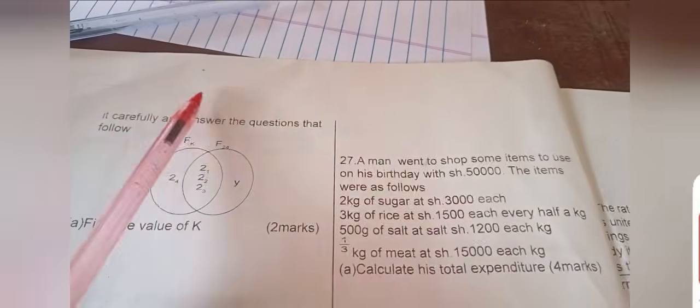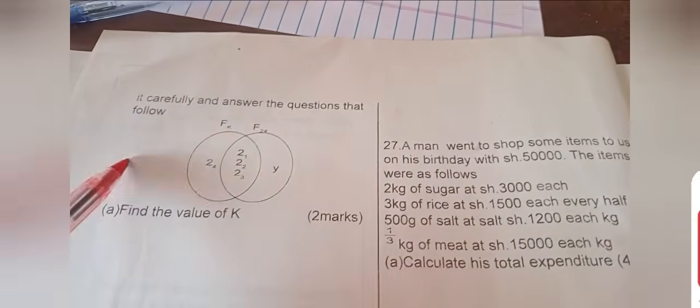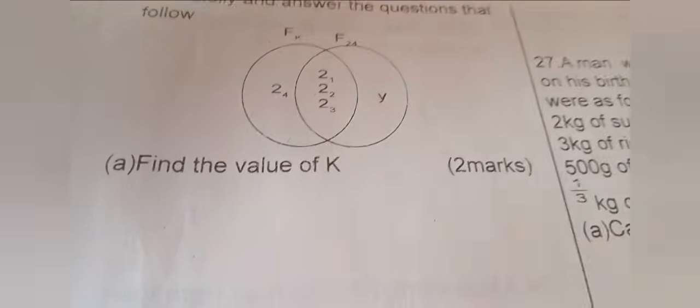The question reads, the Venn diagram below shows prime factors of k and prime factors of 24. Study it carefully and answer the questions that follow. That's the Venn diagram, and part A says find the value of k. Value of k is the whole of this one here.